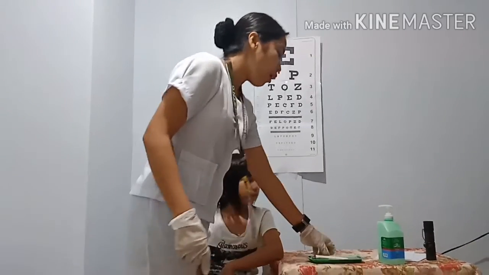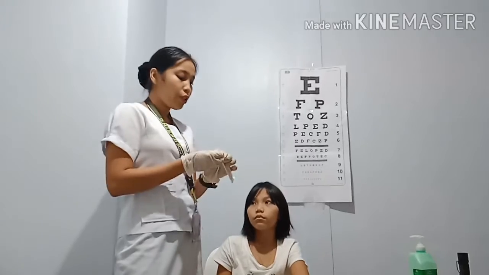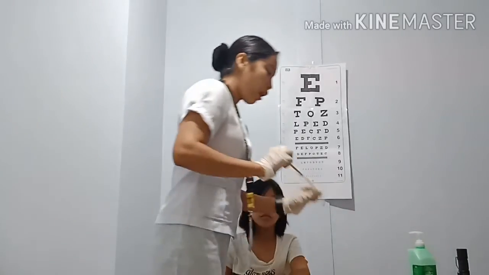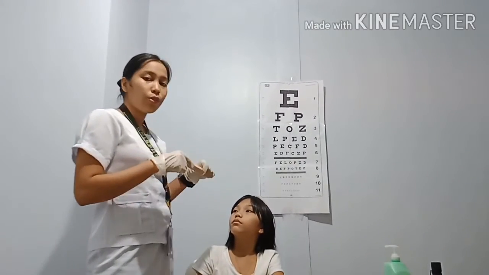Then next is to inspect also the buccal mucosa, or the inner part of the mouth, for which we may use the wooden tongue depressor. By inspecting it, we need to check the buccal mucosa color, texture, if it is well moistened, and if there is any presence of white patch or lesions.